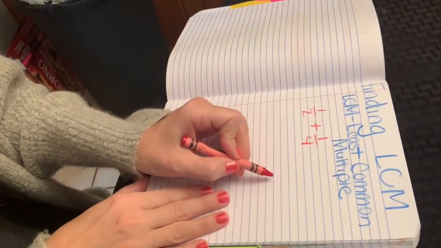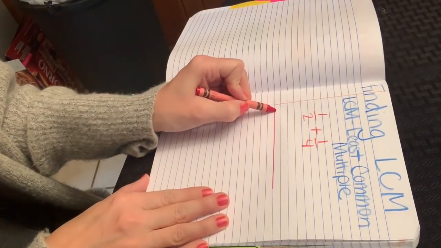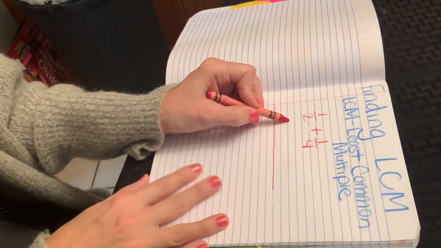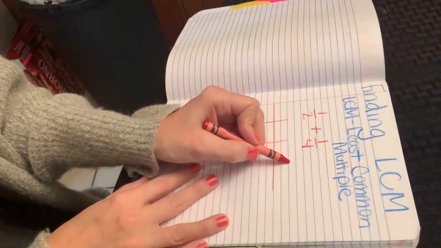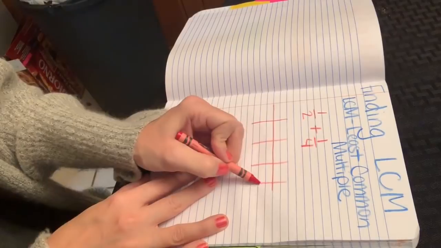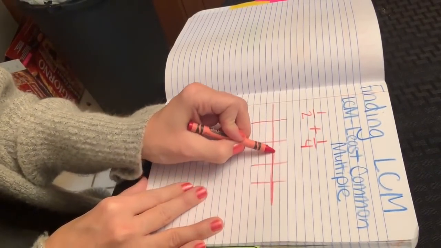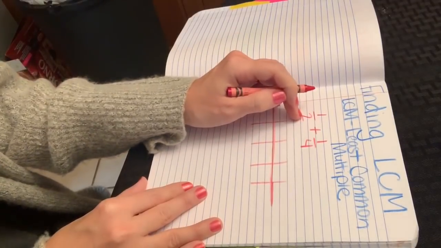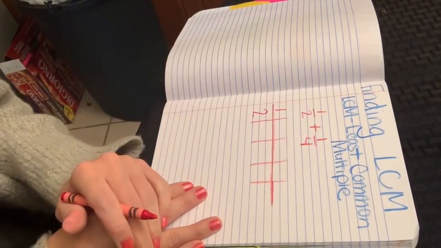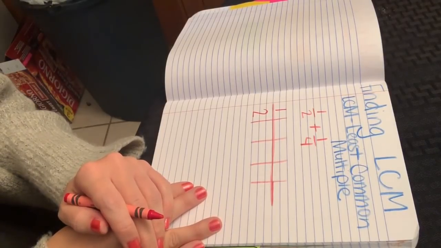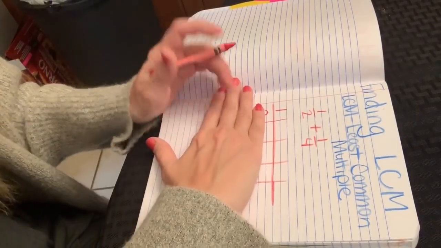So the way we do this is you draw a line going this way, and we're going to draw 4 lines going up and down. 1, 2, 3, 4. And we're going to write our fraction here, 1/2. I only start with the top row first.